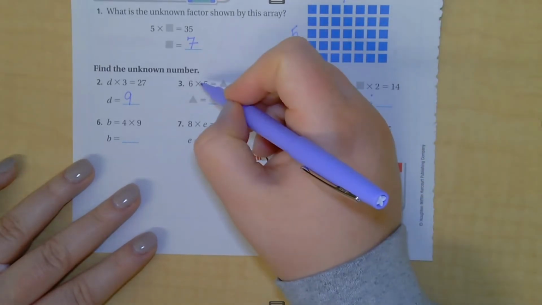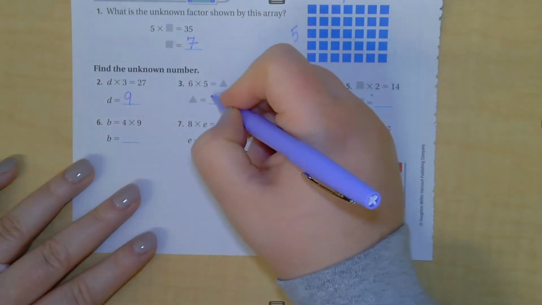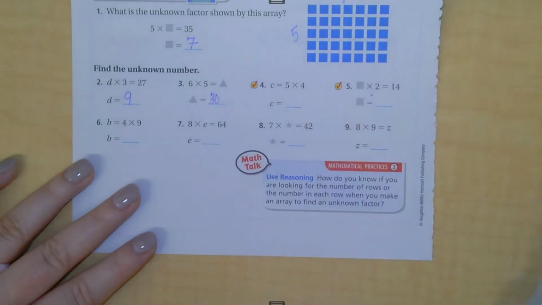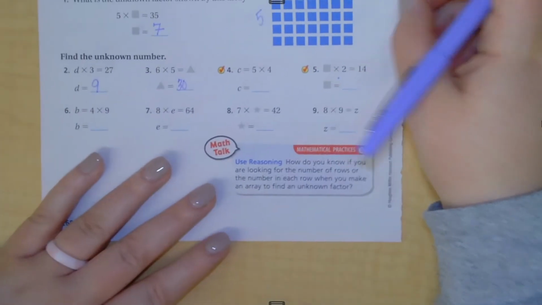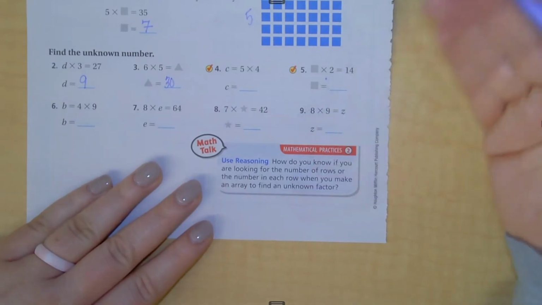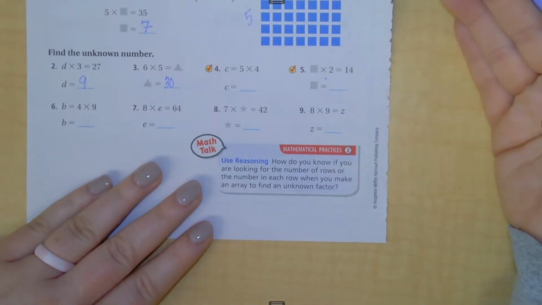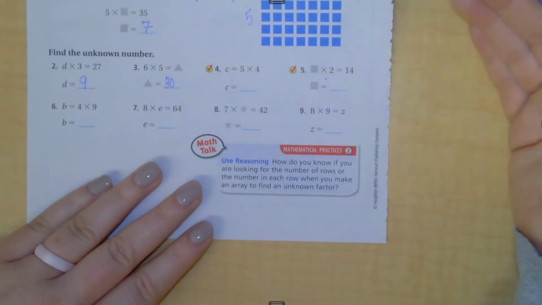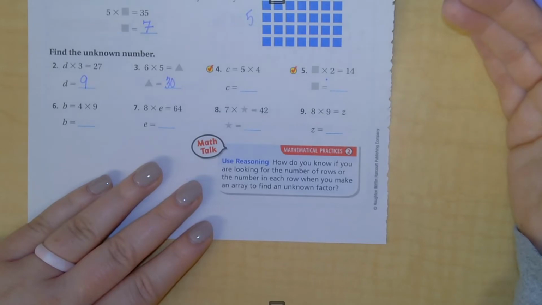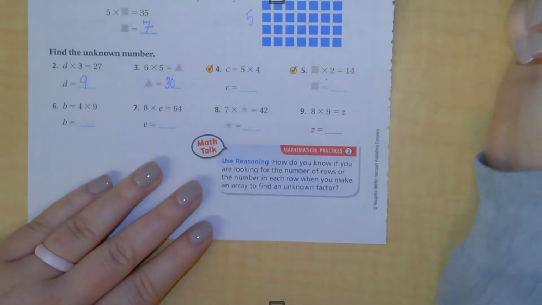And you know that 6 times 5 equals 30. So the triangle equals 30. Okay? You're probably thinking, Mrs. Rankin, this is really easy. Every year my kids say this lesson is easy. It's one of their favorites. You get to use the strategies that you know. And my kids that did their best at memorizing their facts love this because it's super easy for them.